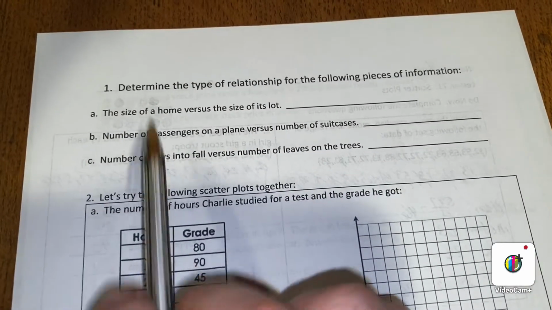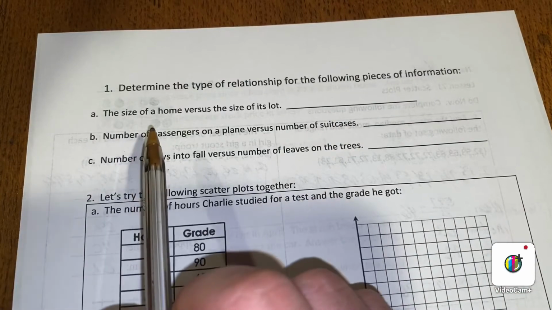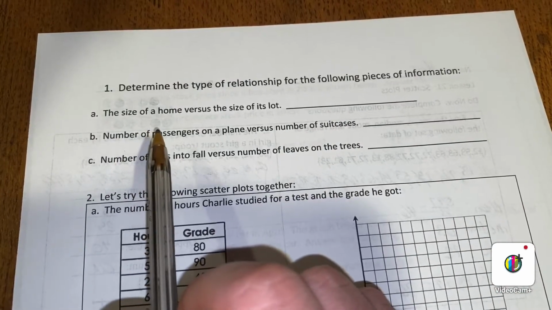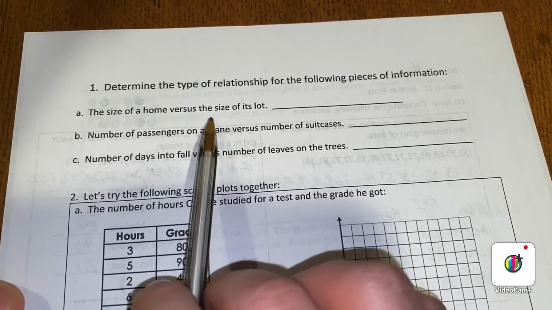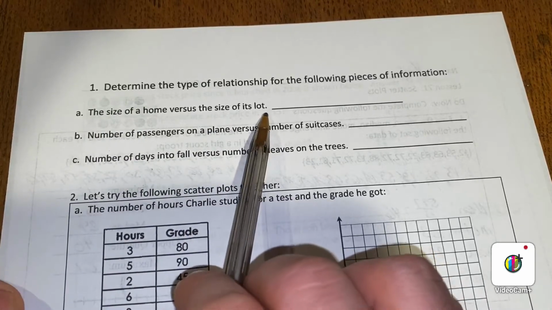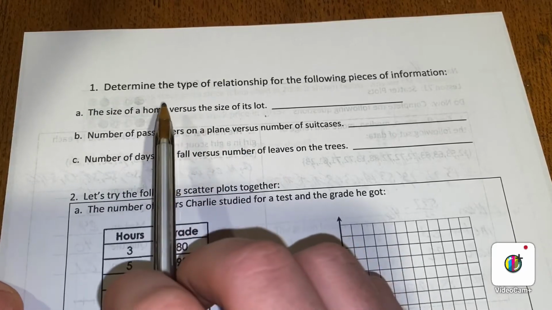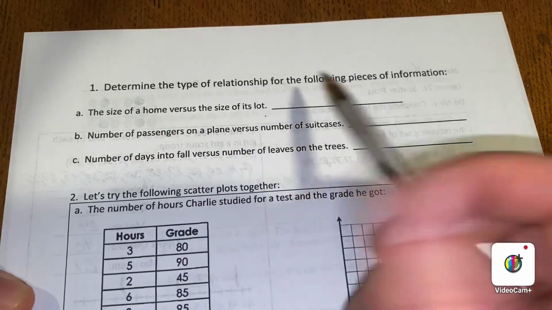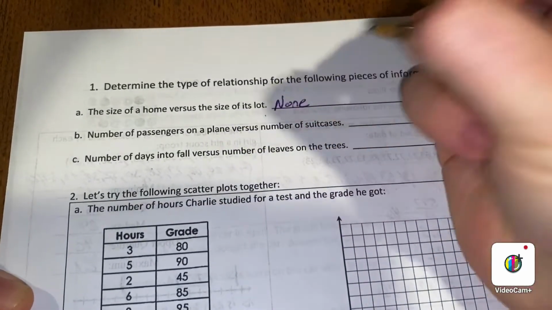So number one, we're going to determine the type of relationship for the following pieces of information. So it's either going to be positive, negative, or none. So the size of a home versus the size of its lot. So you might think the bigger the lot, the bigger the house, but that's not necessarily true. You could have a really big piece of land, but have a small size house. So there's actually no relationship there.